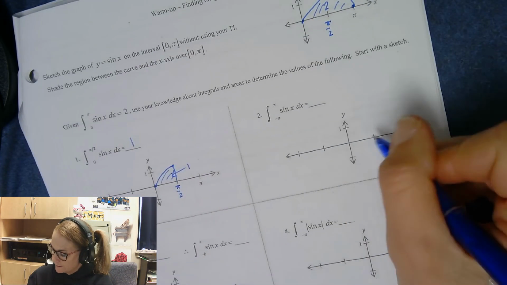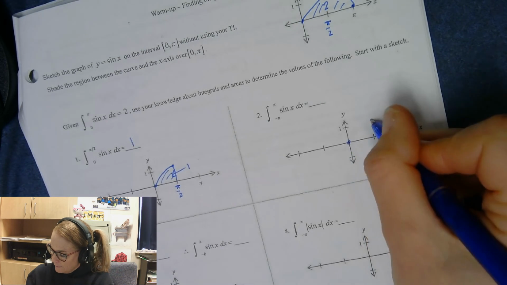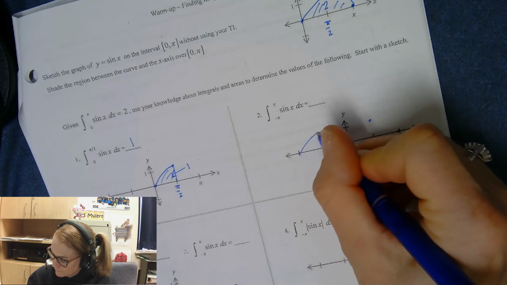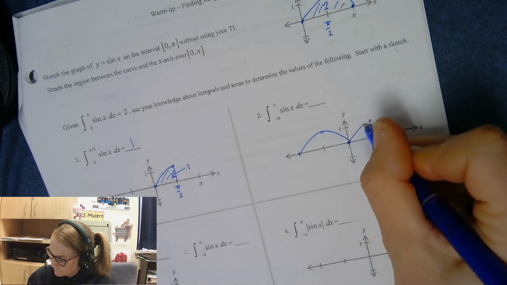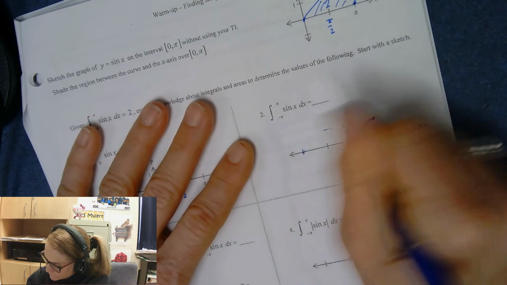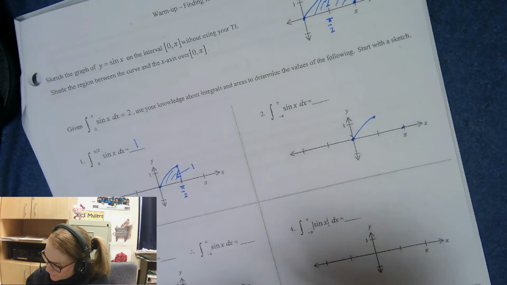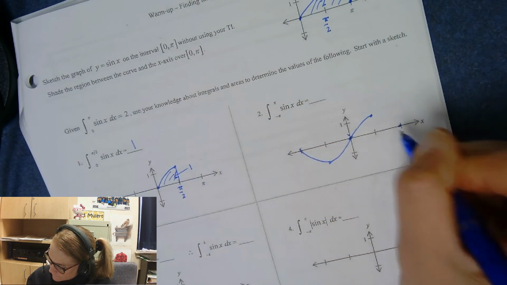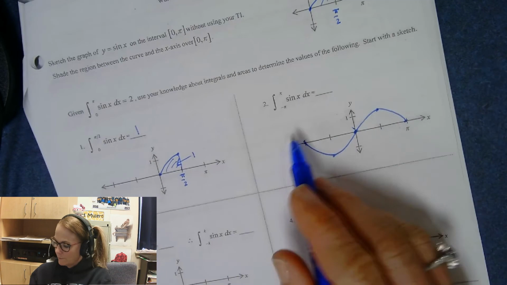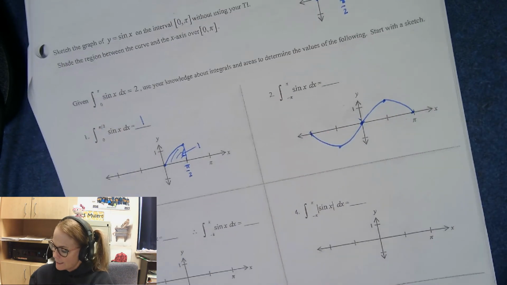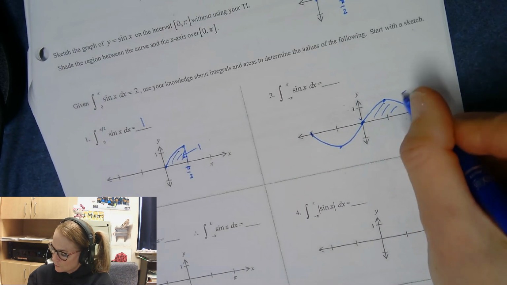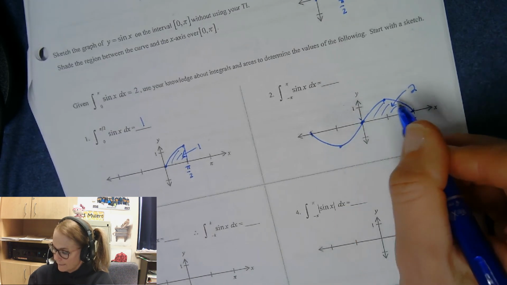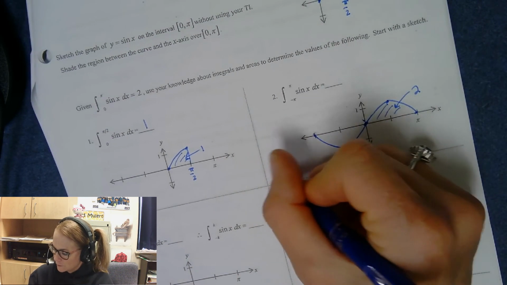Okay, what happens if I go here? Oh, shoot, what am I doing? Doing it wrong or something. Okay, down here, so this will be like this. Now I've gone from negative pi to pi, so I know that this is, by the given, 2. And over here, again, sine is odd.